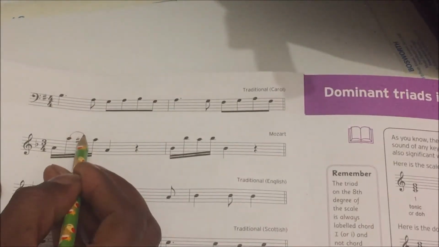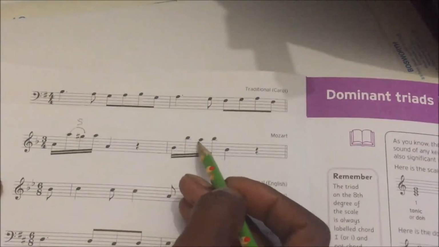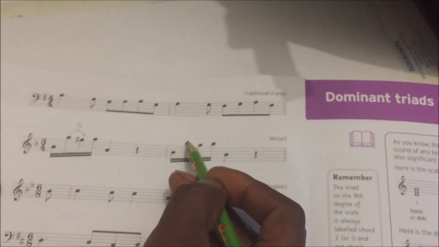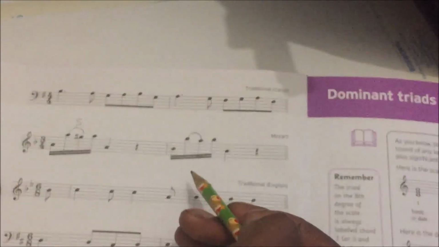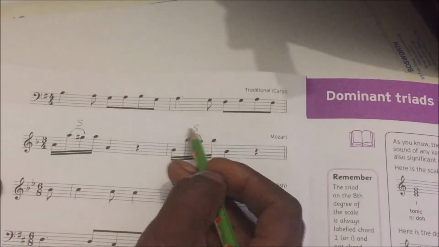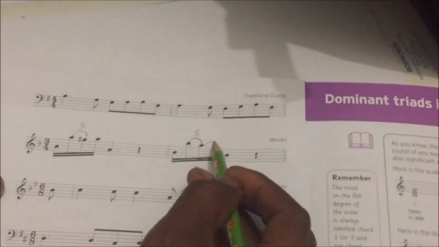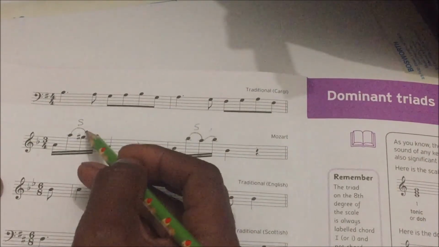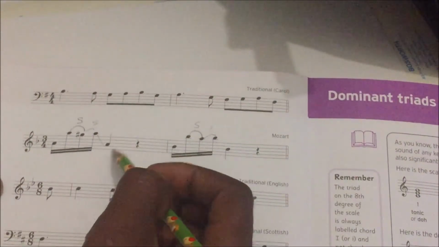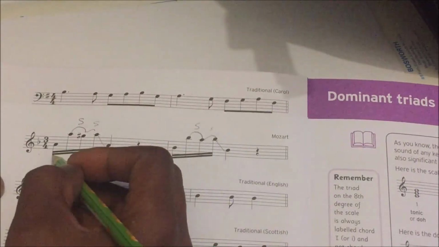A to G sharp is a semitone. So this has to be a semitone as well. B flat to A, tone or semitone? It's a semitone. So far, they're exactly the same. Then back to B flat, semitone, back to A, semitone, then down an octave here. Wow, this is exactly the same.